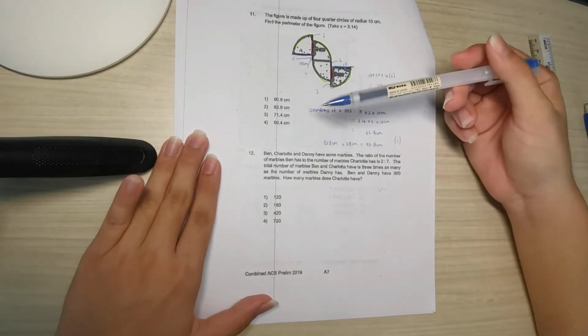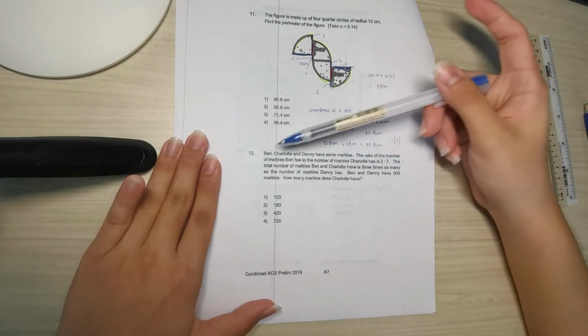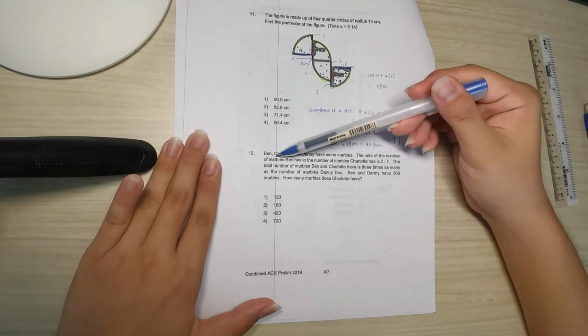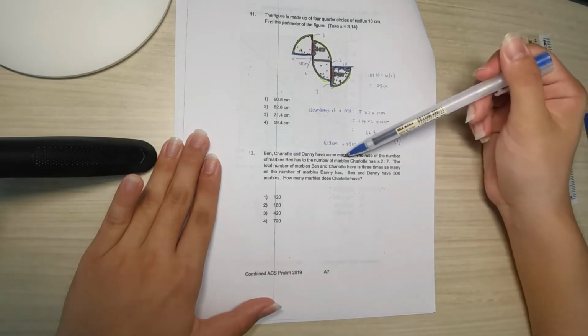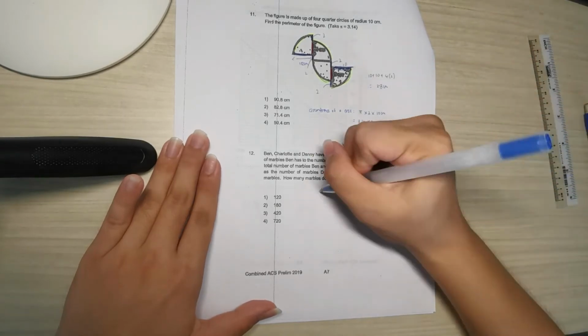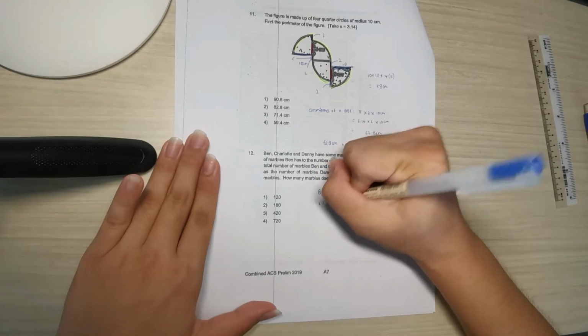The first line is just introducing to you that there are 3 characters, which are Ben, Charlotte, and Danny. The next line says that the ratio of the number of marbles Ben has to the number of marbles that Charlotte has is 2:7. So let's write down the ratio. Ben is to Charlotte is 2:7.